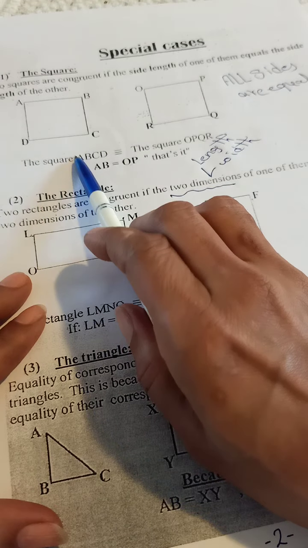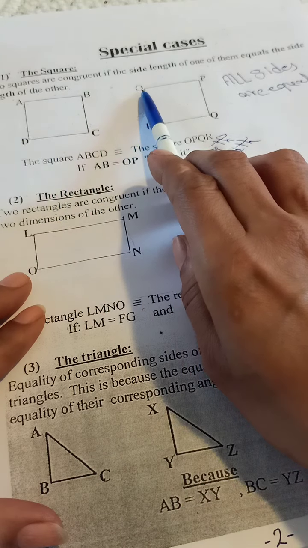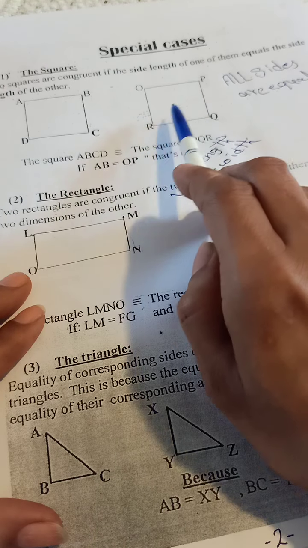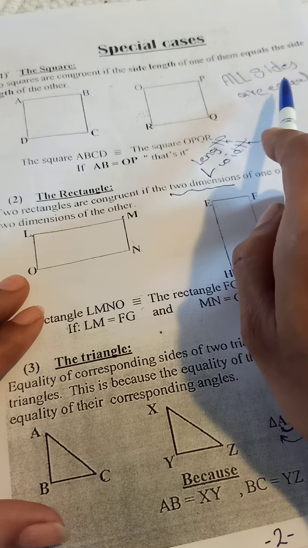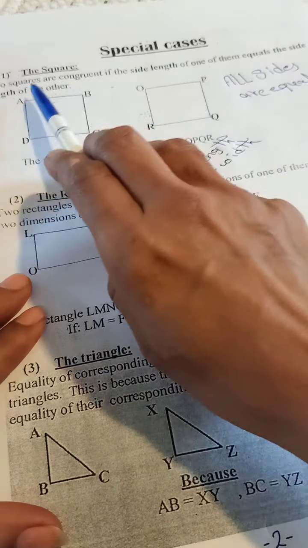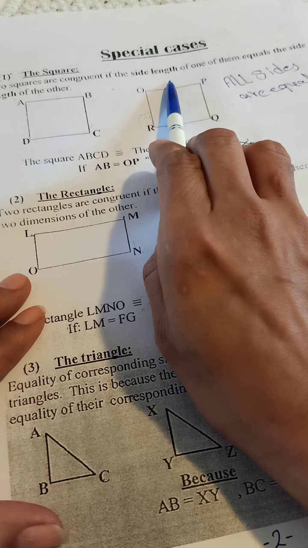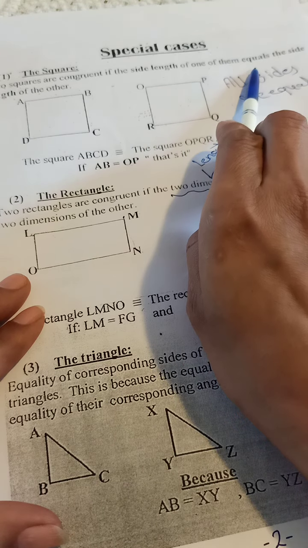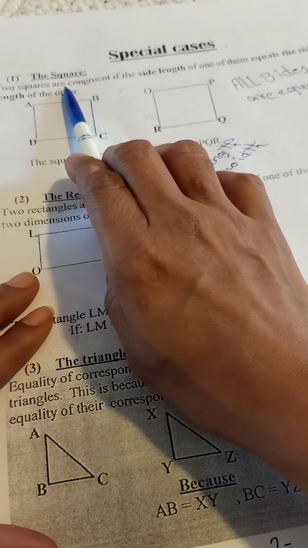So the square ABCD is congruent to the square OPQR, because in the square, all sides are equal. This is the first case.